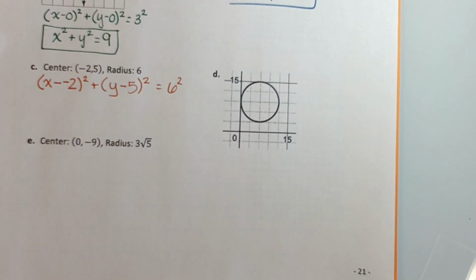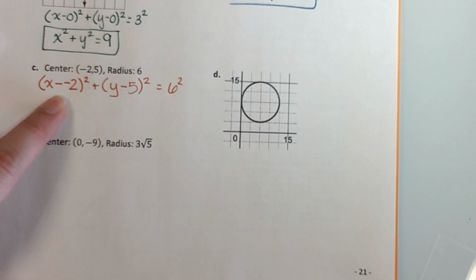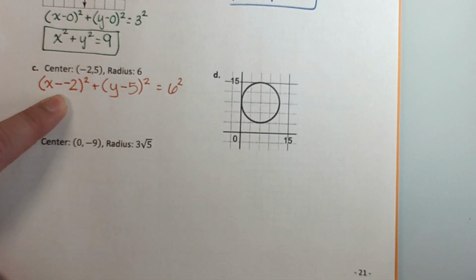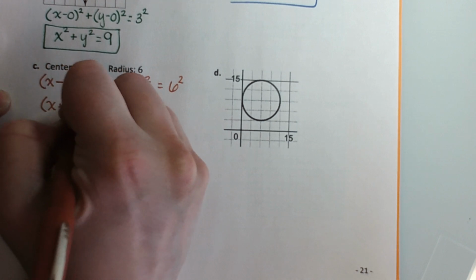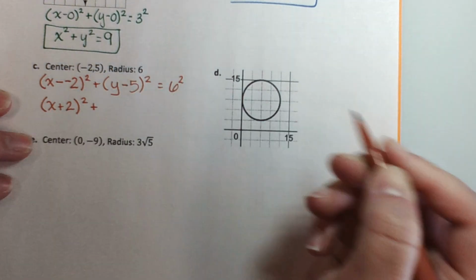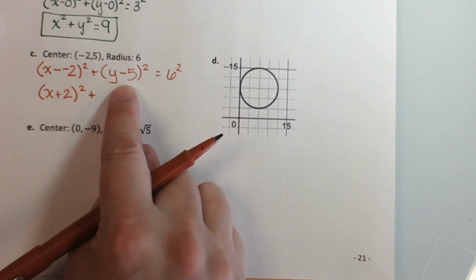Simplify what we can. Can I simplify x minus a negative 2 squared? x plus 2, squared. Can I simplify y minus 5 squared?